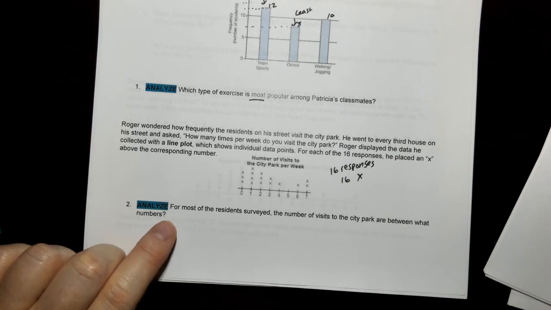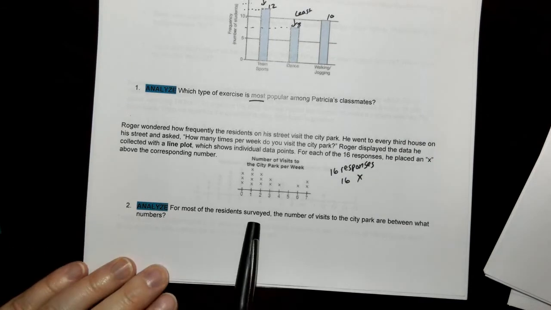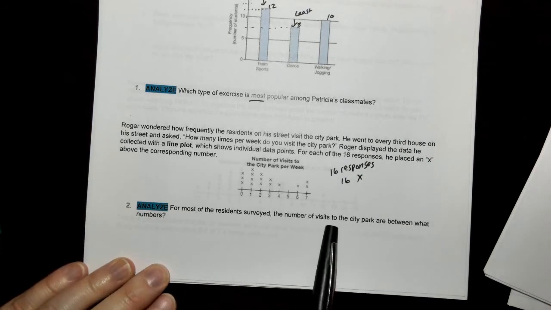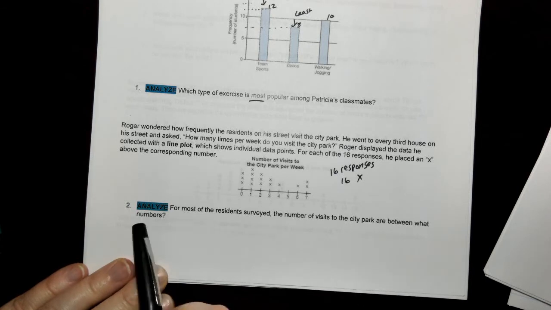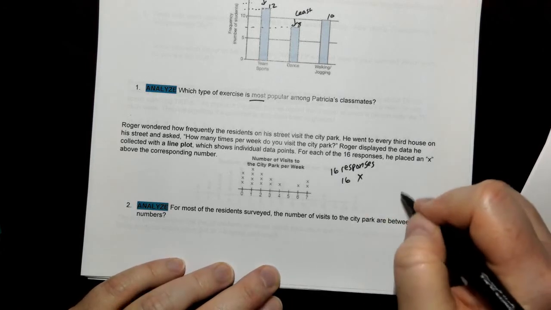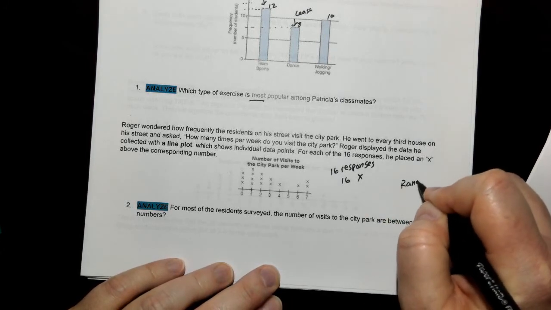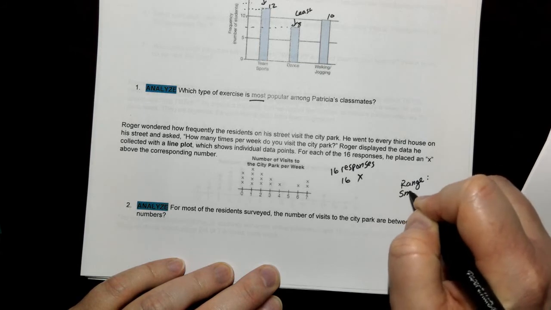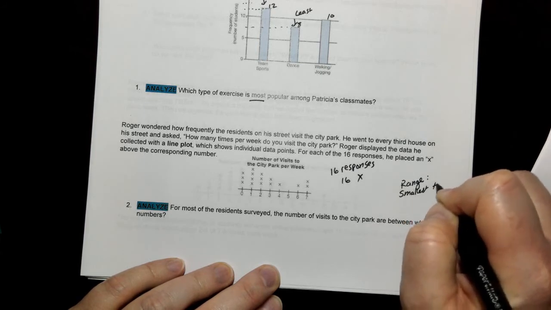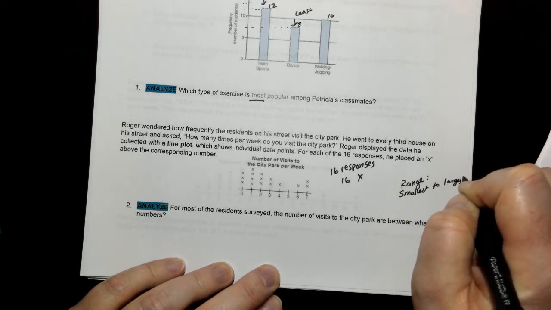And then our question: for most of the residents surveyed, the number of visits to the city park are between what numbers? Okay, so if you already did the science lesson, we learned that range is the smallest to largest number.